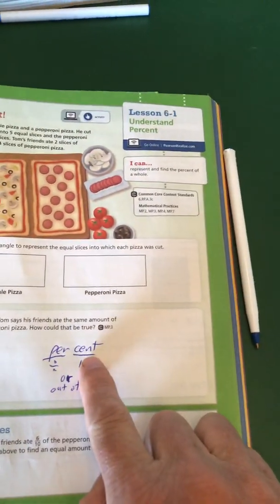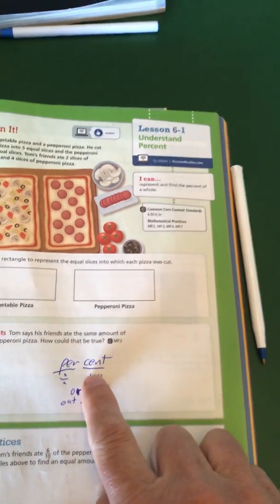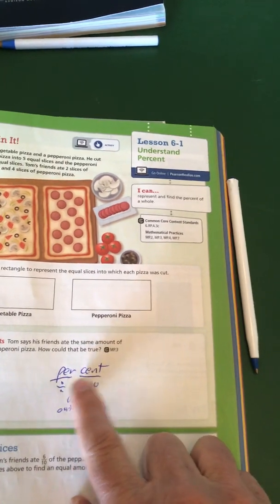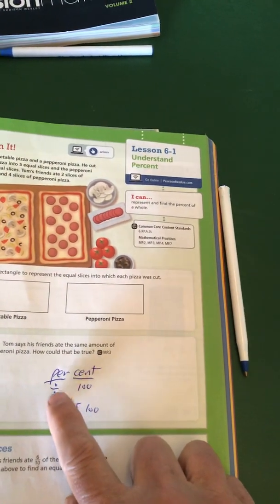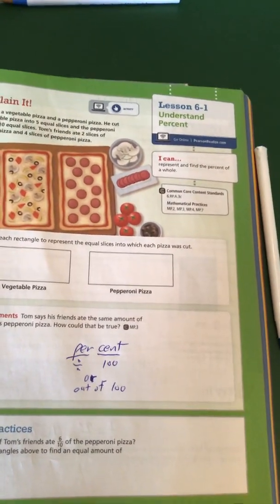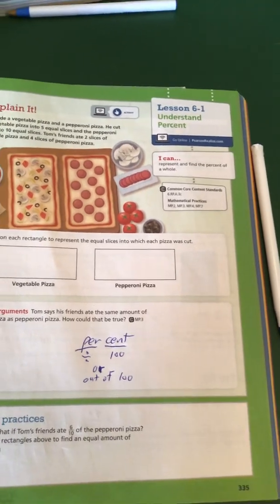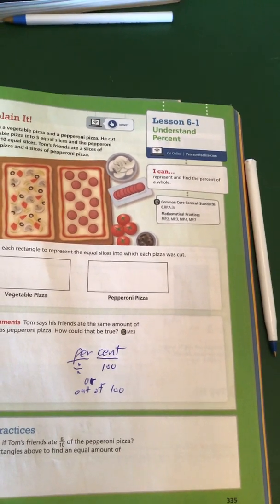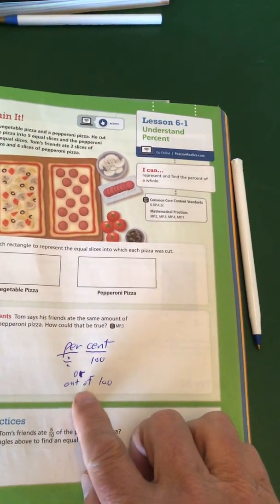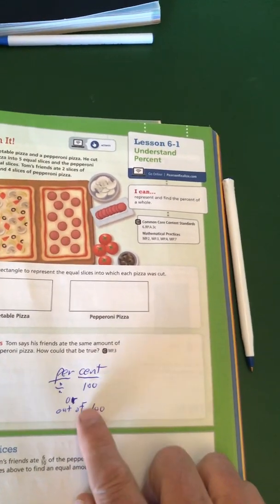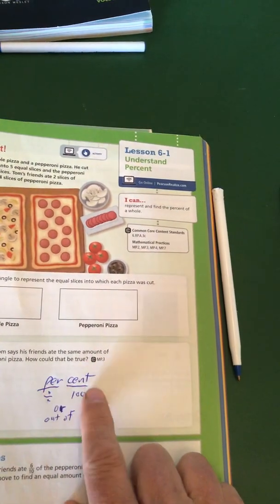Lesson 6.1, understanding percents. Now the word percent is actually made up of two Latin prefix and suffix. Per means divide by, and cent means 100. So it literally means divide by 100 or out of 100. That's what the word percent means. Problem is it's not always out of 100. What if it's out of 50 or out of 10? If it is, then you try to rewrite it so that it is out of 100. But anyways, the word percent means divide by 100 or out of 100.